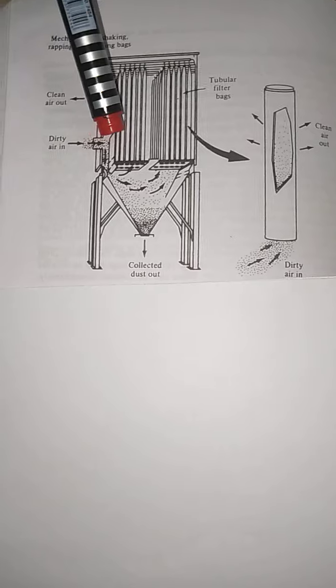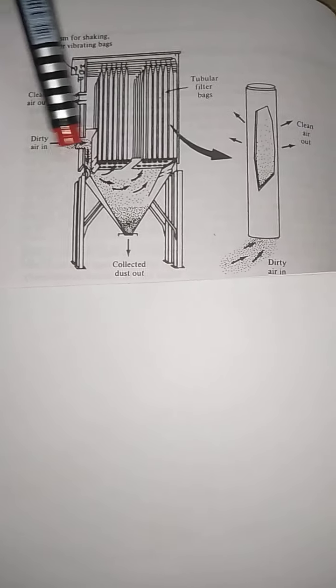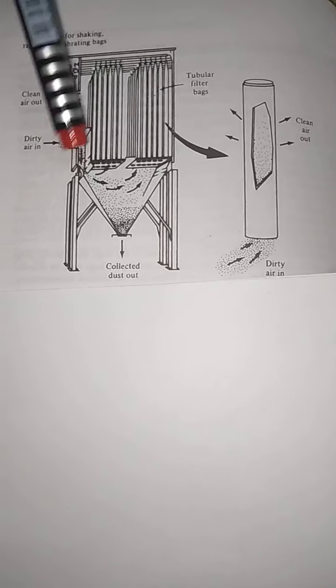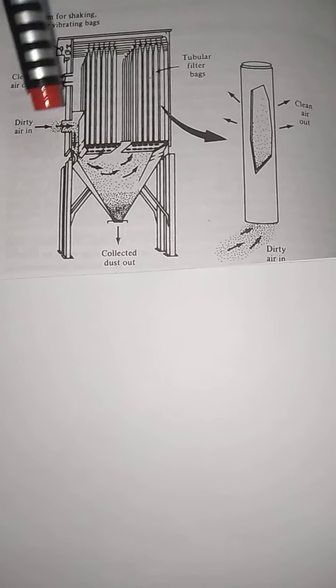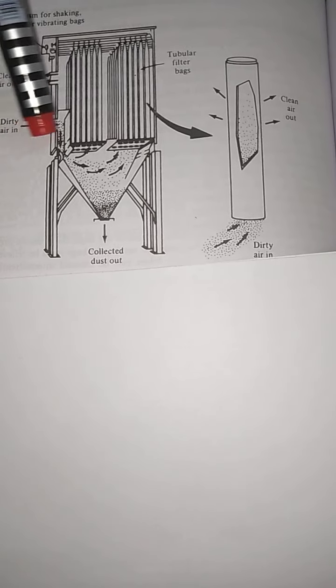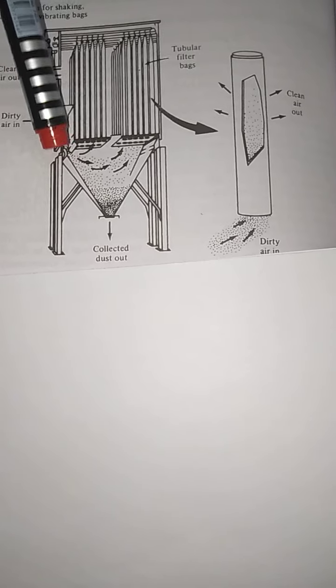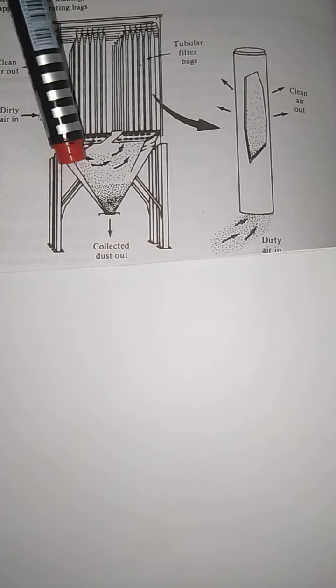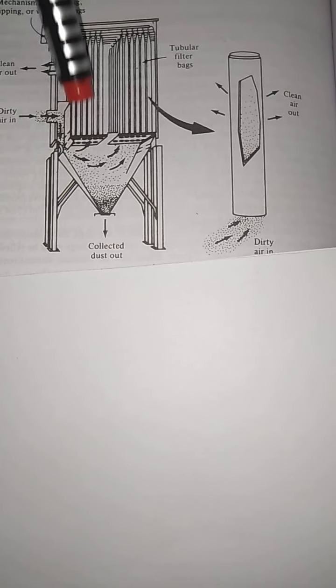This baffle wall will prevent the direct entry of the suspended particulate matter or the smoke into the fabric. The gas is going to hit the baffle wall, flow downside from this particular area, and then enter these fabrics.